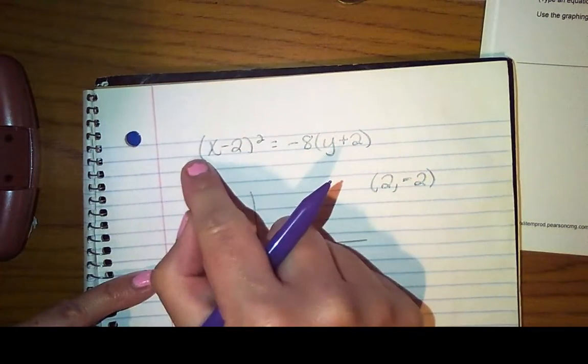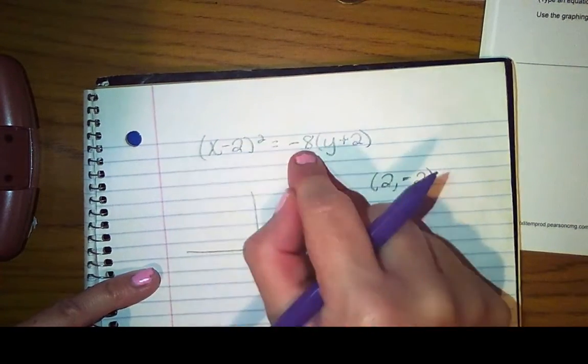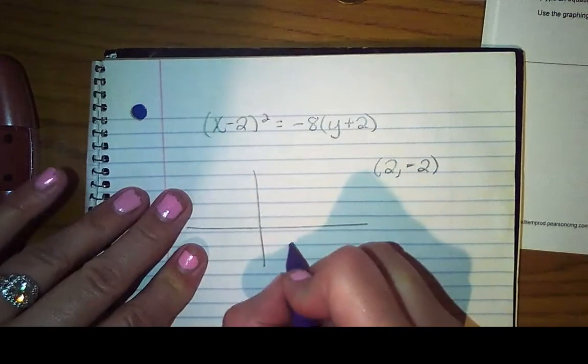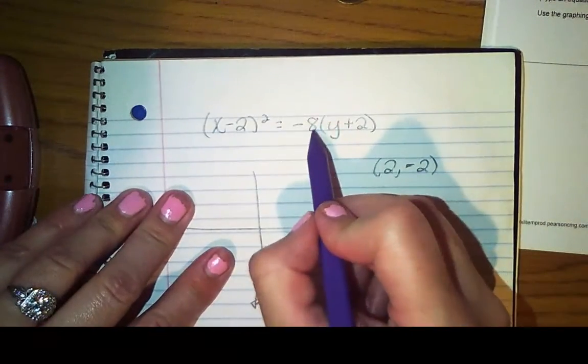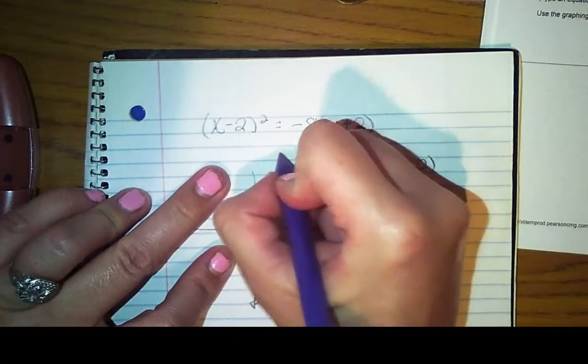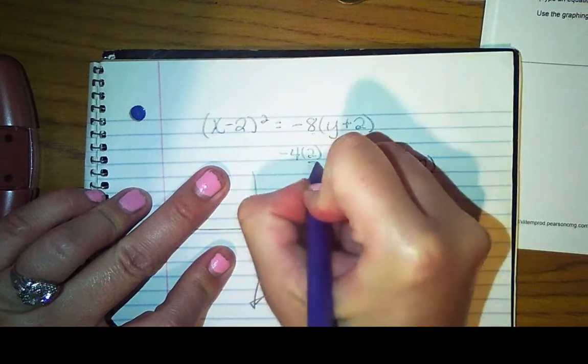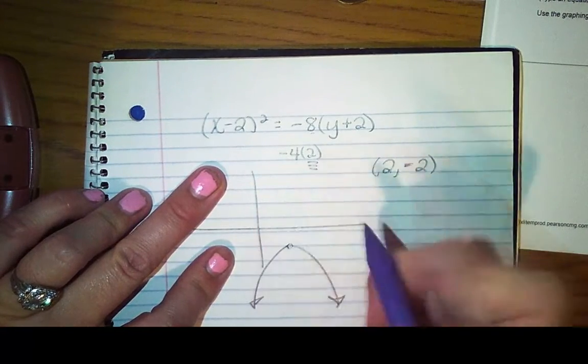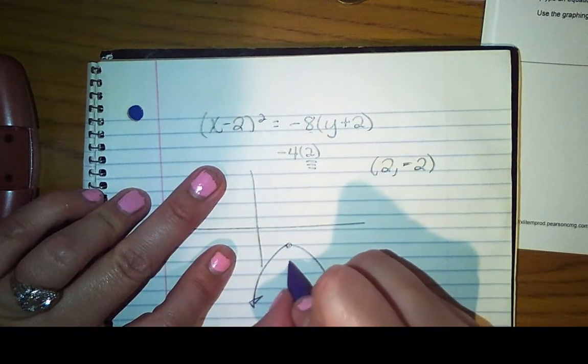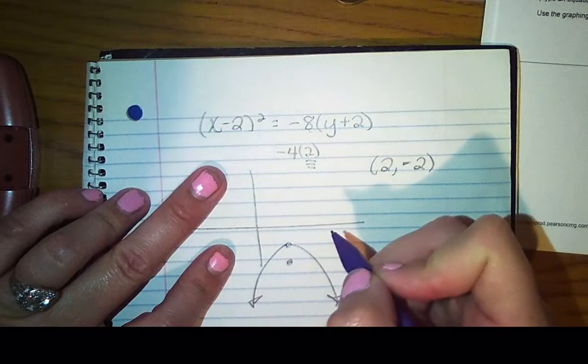This is an x squared, so it tells you up or down. It's negative, so it tells you down. So I'm going to go this way. Now I need to find the multiple of this. That's a negative 4 times 2. Remember, the 4 is part of your formula, so 2 is what you're interested in. From here, you're going to go down 2, and then up 2.